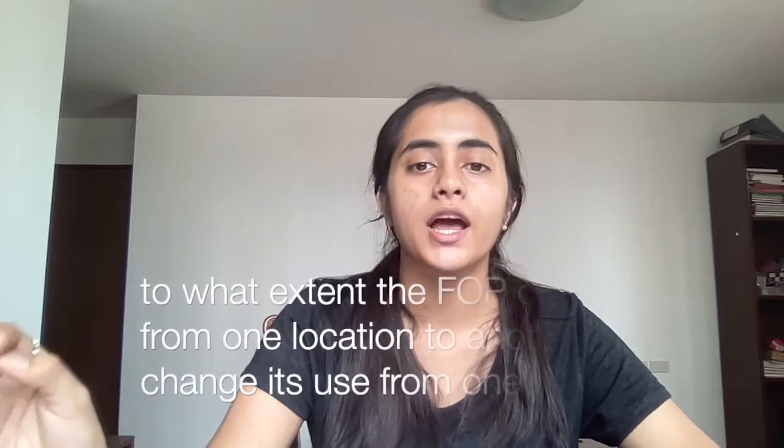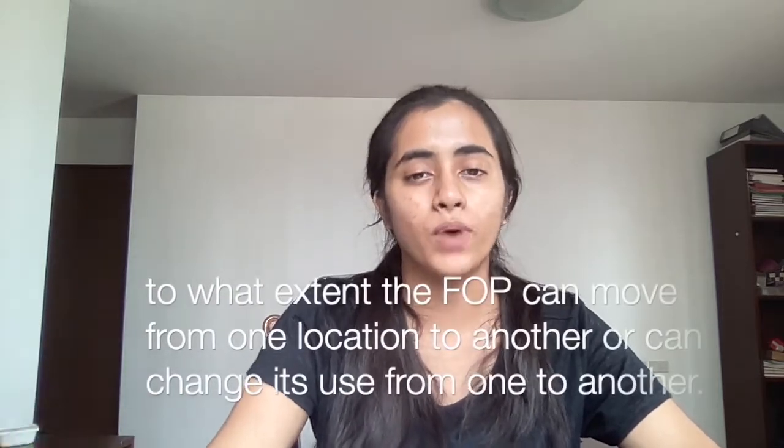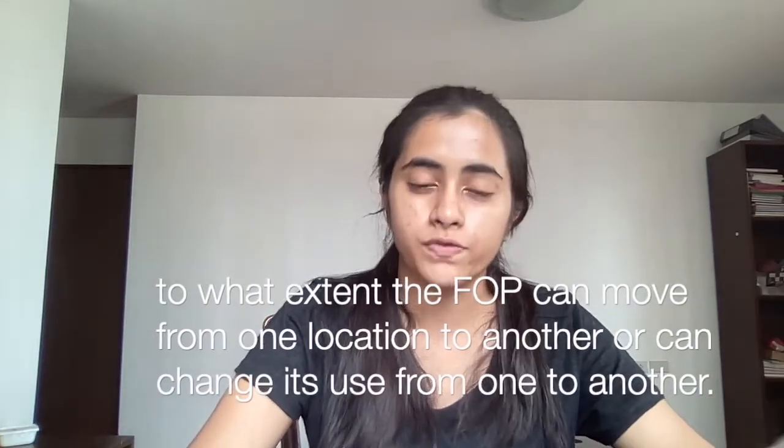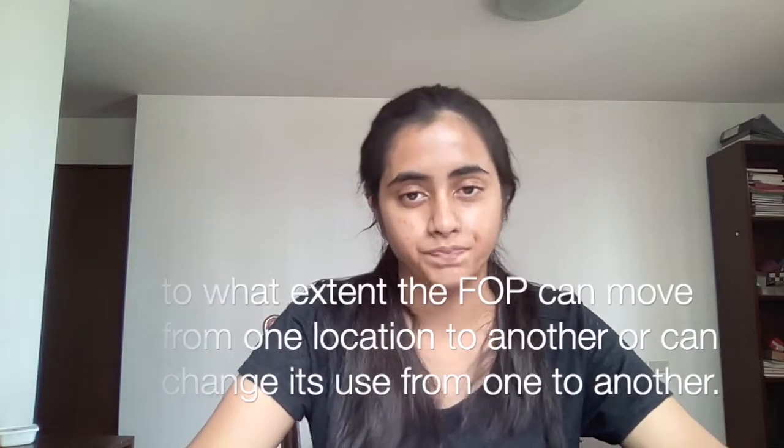Now we'll be moving on to the mobility of factors of production. The mobility of factors of production refers to the extent to which the factor of production can move from one location to another or can change its use from one type of use to another. There are 2 types of mobility of factors of production.